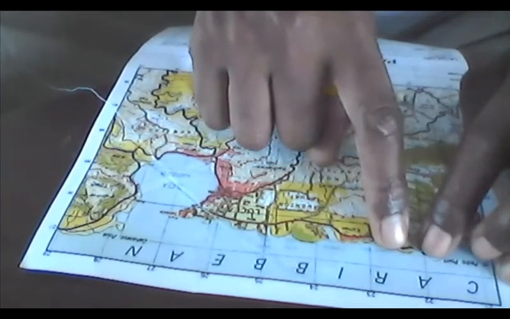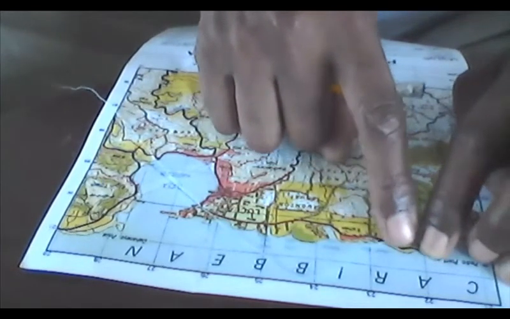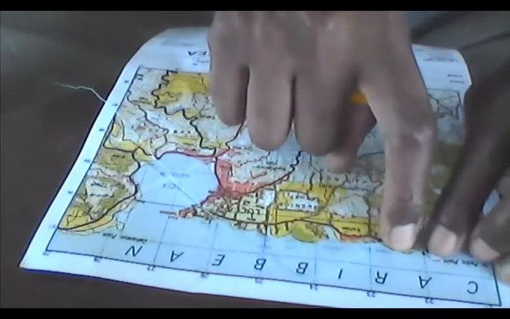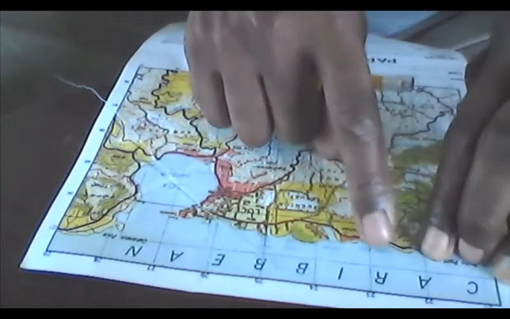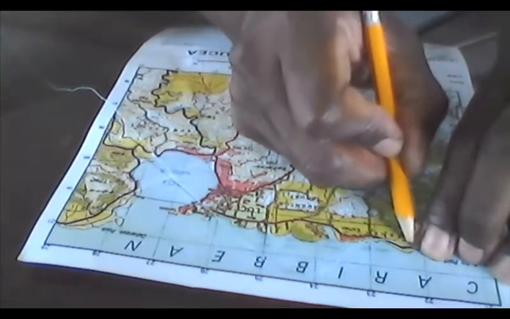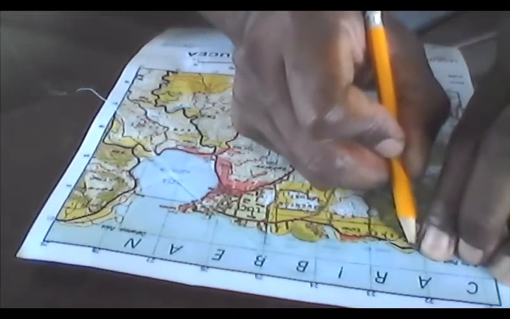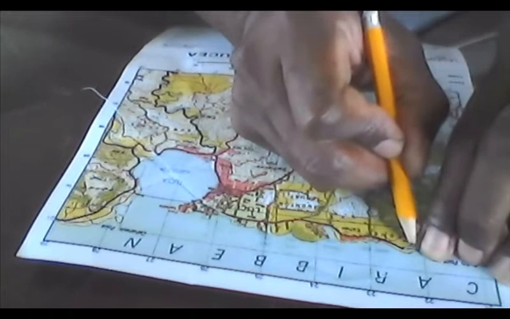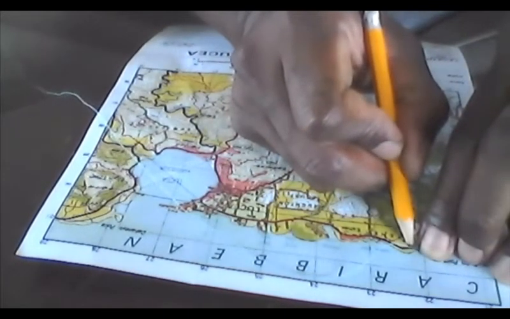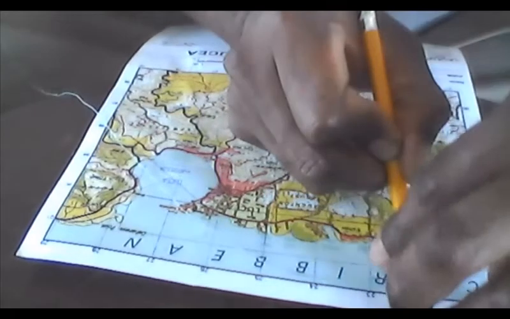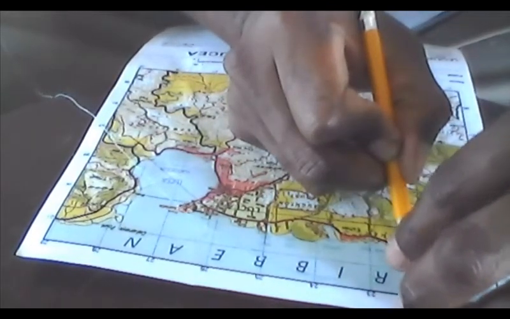So you use your hand, use your finger like that, placing the tip of your string exactly where you're going to start, and you can place it over the road like that. Use your pencil now to hold down the string exactly where the road begins to turn, and you line up your string with the other hand.